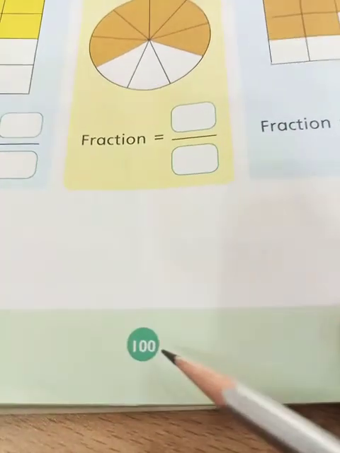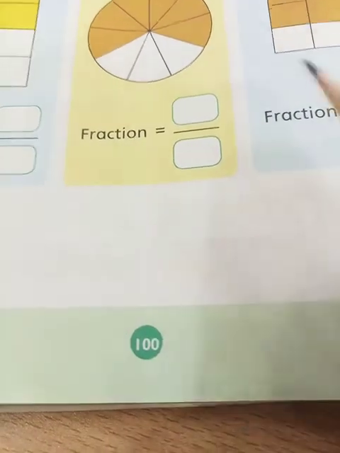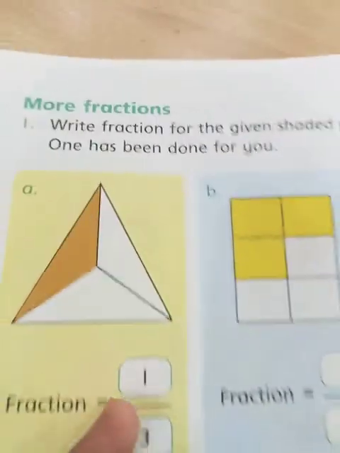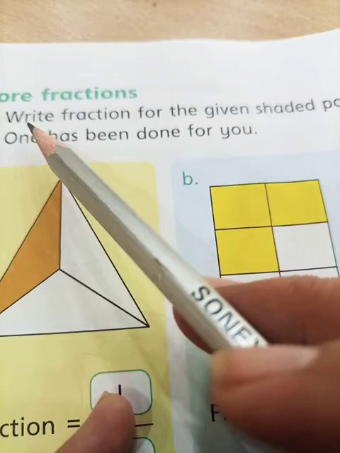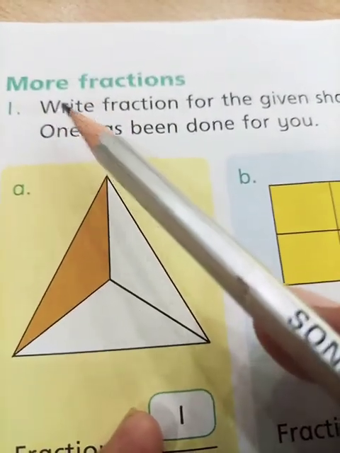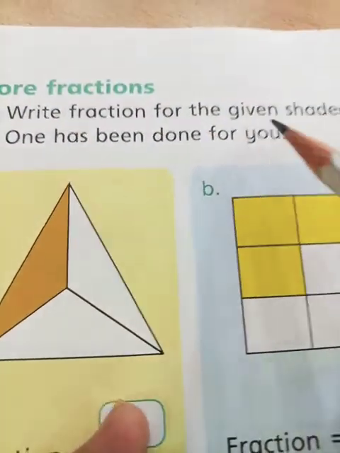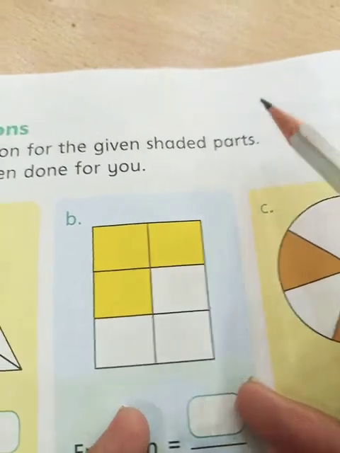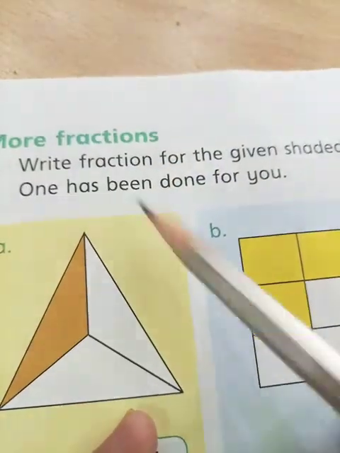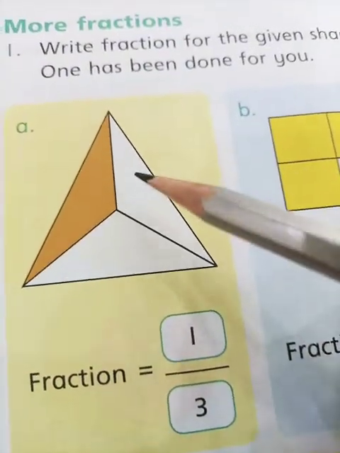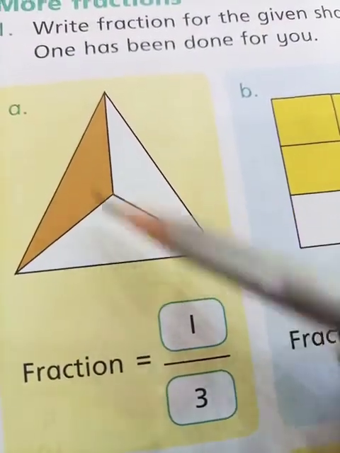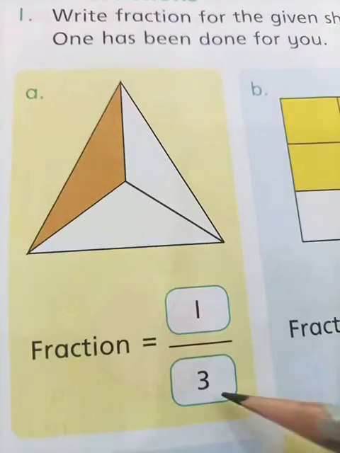Come towards our next page, page number 100. So students, here you are going to learn more about fractions. Here I am writing the statement first. Write fractions for the given shaded parts. You are going to write the unit fraction here, and this one is done for you. Look at this, the first part. Here look at the shapes 1, 2 and 3. Here we have 3 shapes.